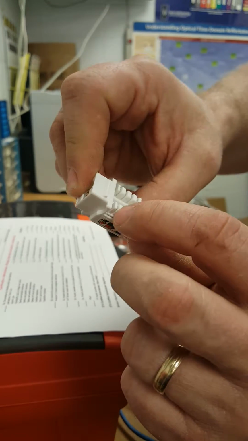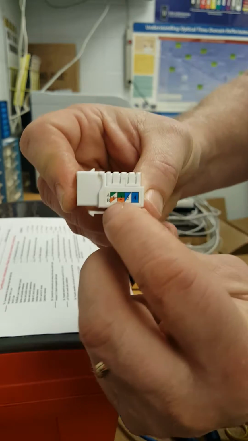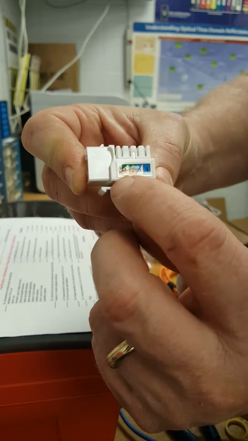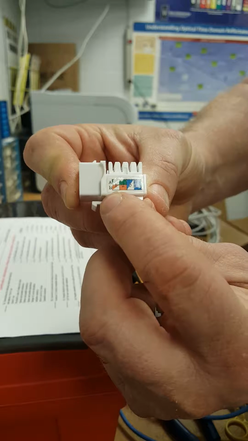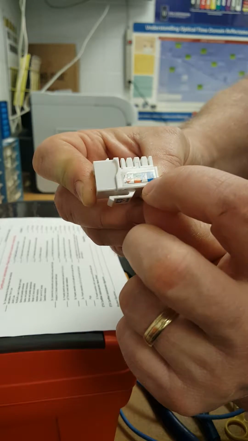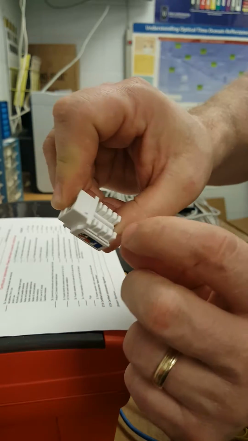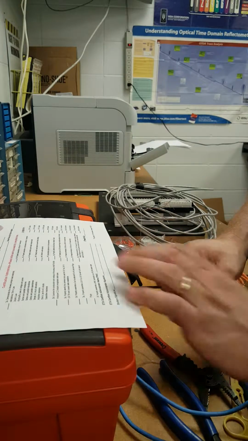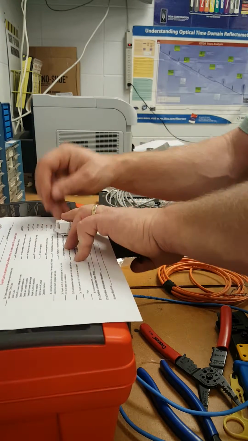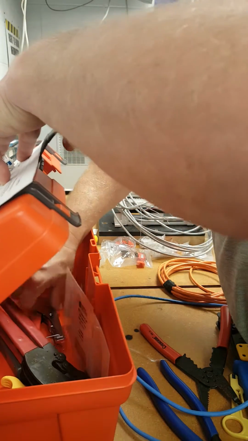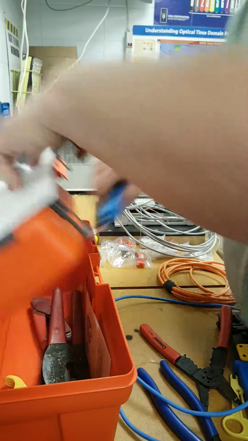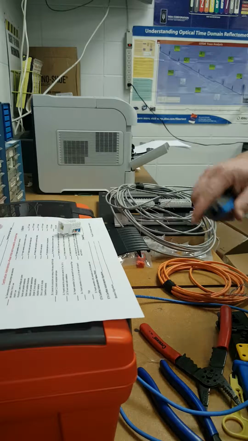So what that means is with that B, on these two first ones, it's going to be white orange, orange, because we're using the B scheme. Then it'll be white blue, blue. So they'll go in here, and when you punch down, you'll make sure you punch down and terminate the cabling outside.